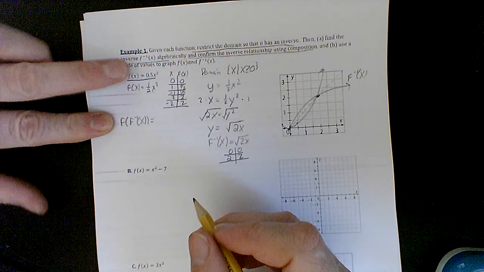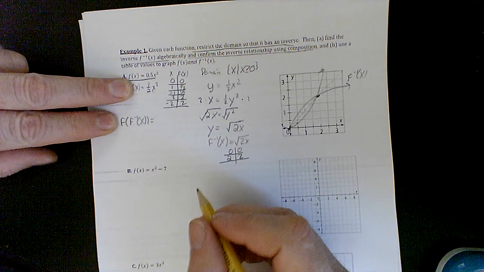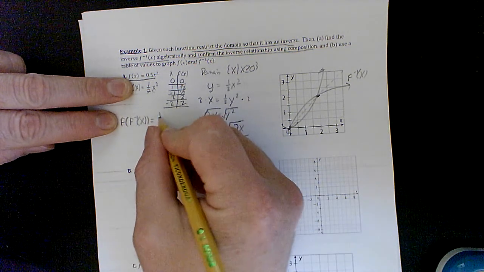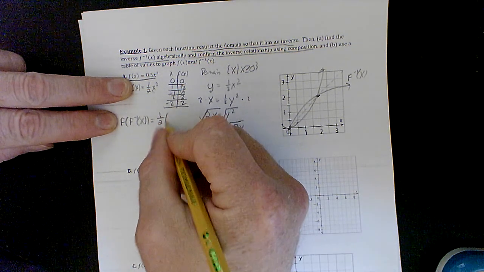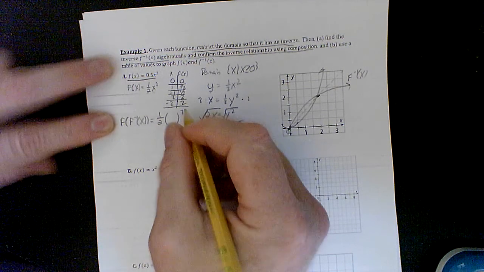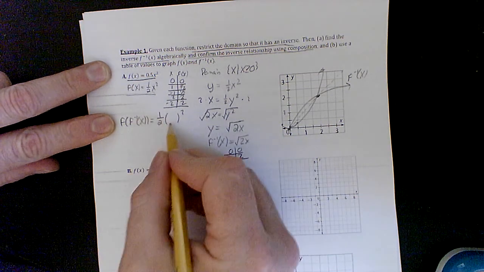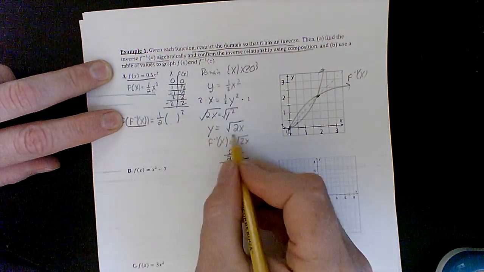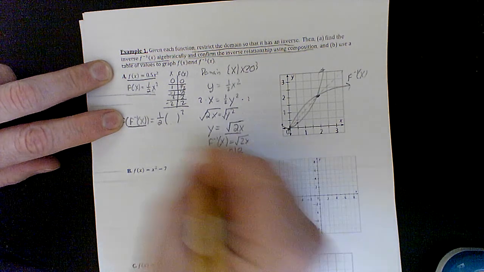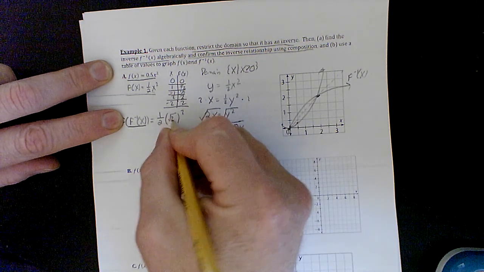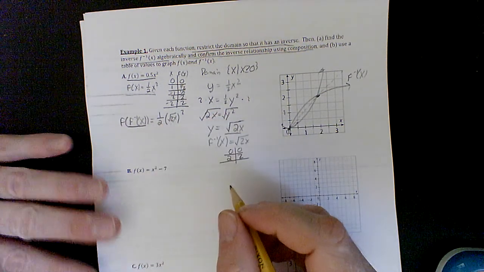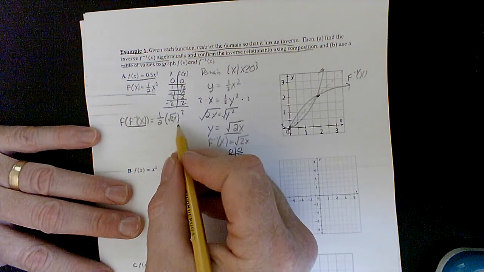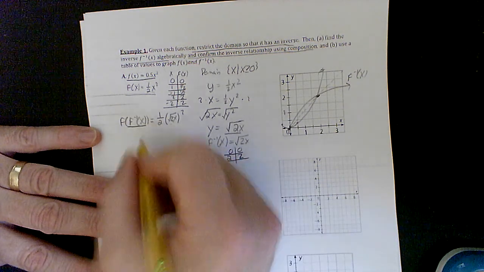So this says take this function and write it without the x. So I'm going to say 1/2 without the x is a parenthesis, right? I've written everything I see here without the x. And now I'm going to plug the inverse function in. So I'm going to plug in the square root of 2x. And if by the time we're done, all we get is x, it is in fact an inverse.